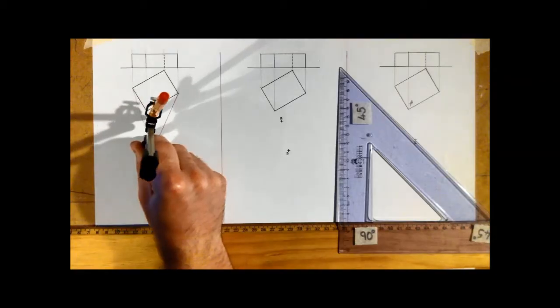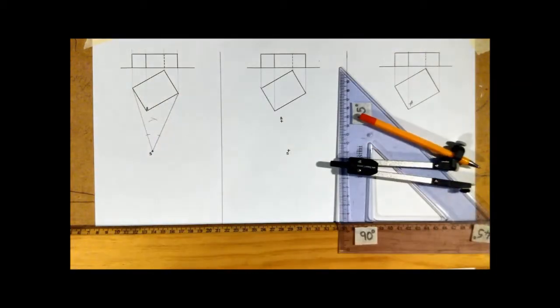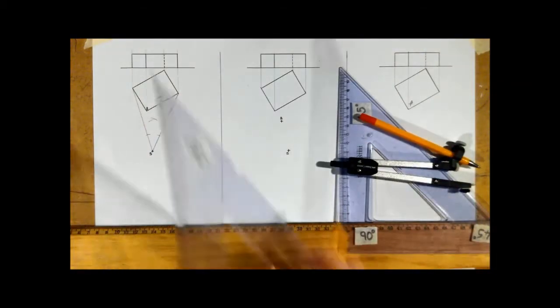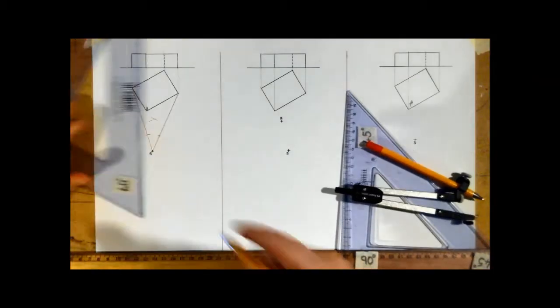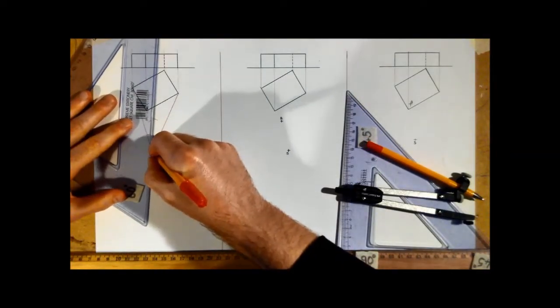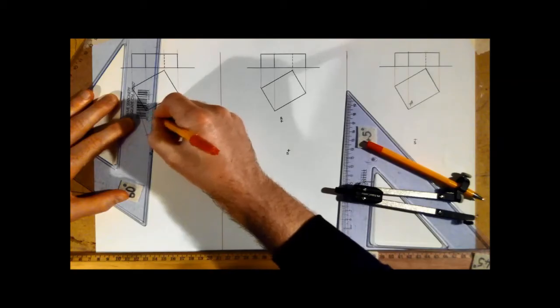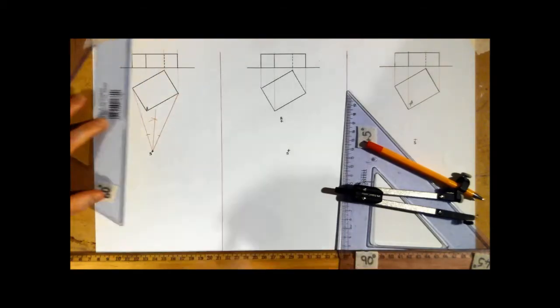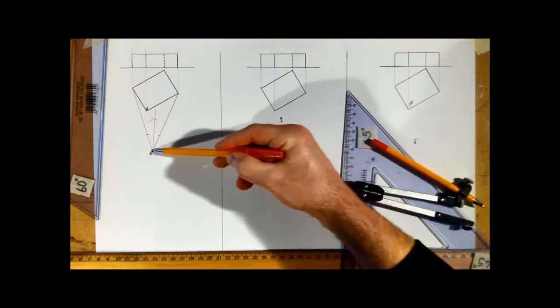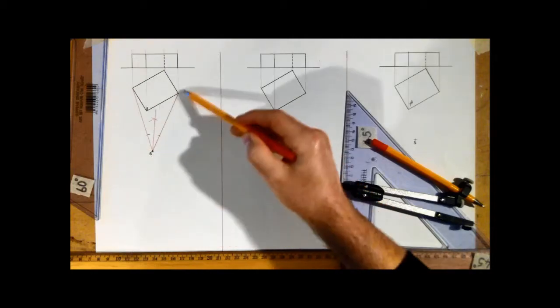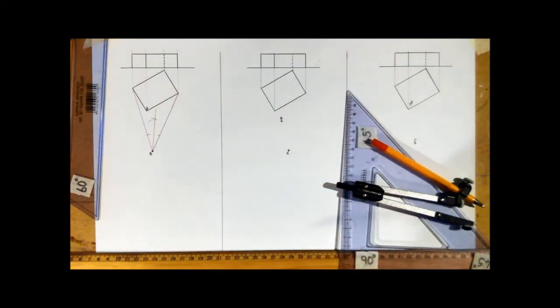So, very simple there. Bisect. And when we bisect it, we join up a line back to our spectator, and there we have what's known as our line of sight. Cone of vision bisected gives us our line of sight.